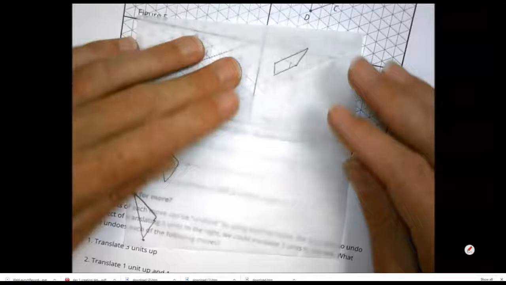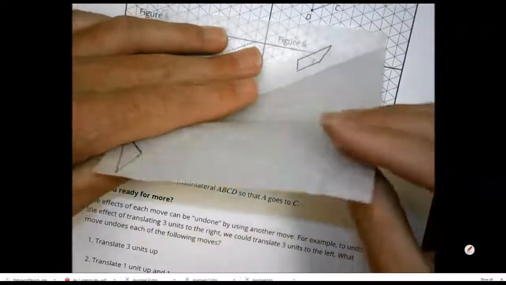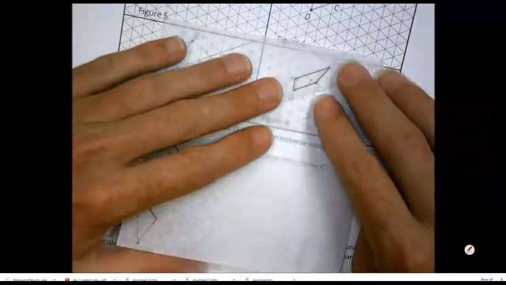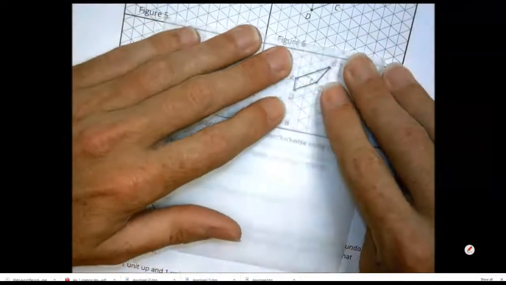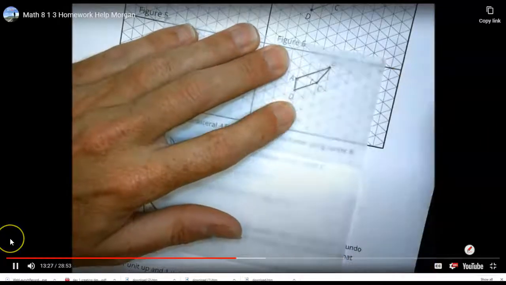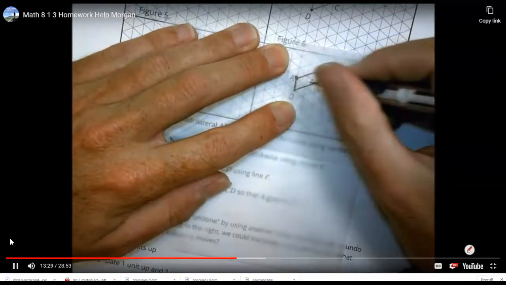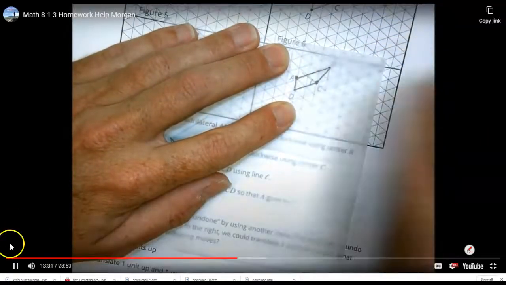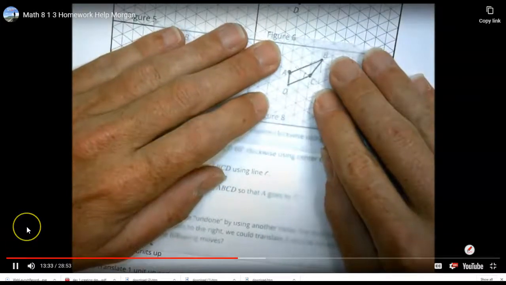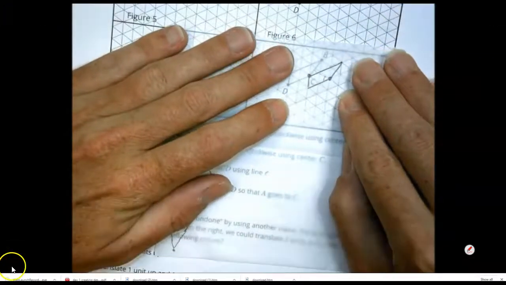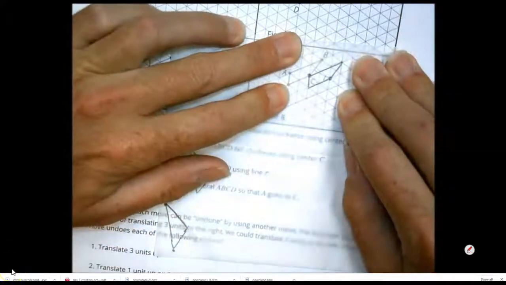And then finally on our last one, figure 8, translate it so that A goes to C. That's just a nice way of saying we're going to take this whole little puzzle, and I'm going to want to put this A point right there where that current C point is at. And so I take it and I simply slide it over, and I redraw the new shape so I have the two things there. Again, this was just a review of what you did in class.